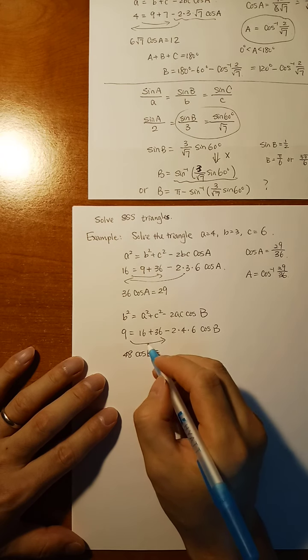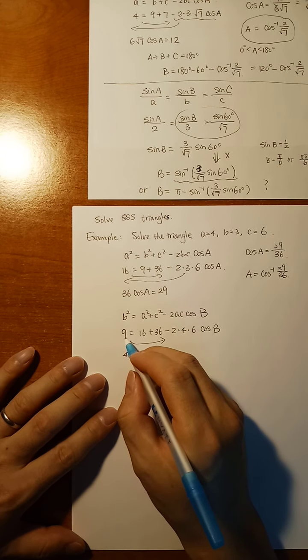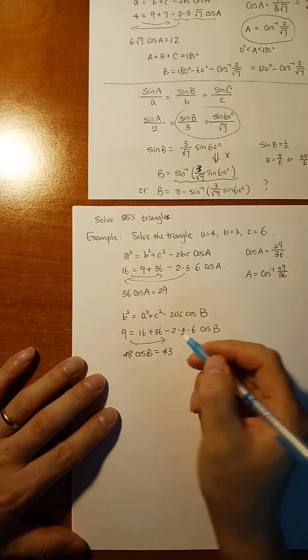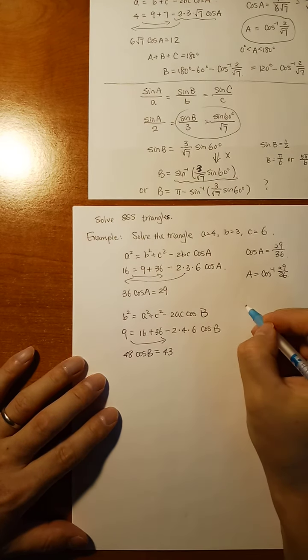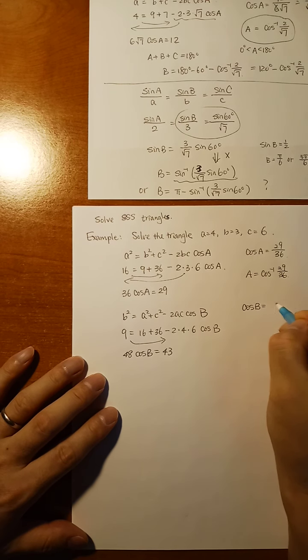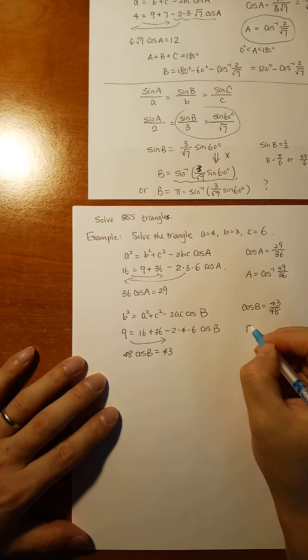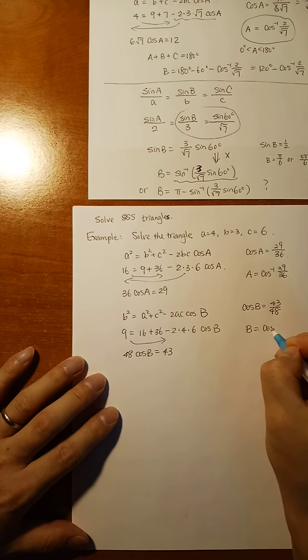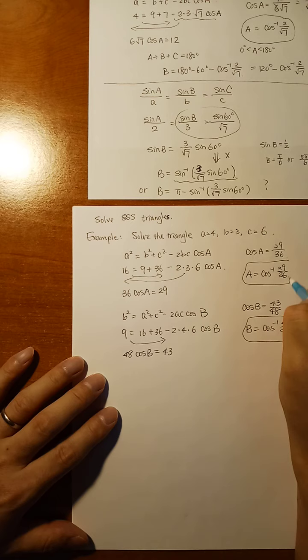Cosine B is equal to 52 minus 9, 43. So cosine of B is 43 over 48. Then B is cosine inverse 43 over 48. So this is the second angle. You get the first angle, you get the second angle.